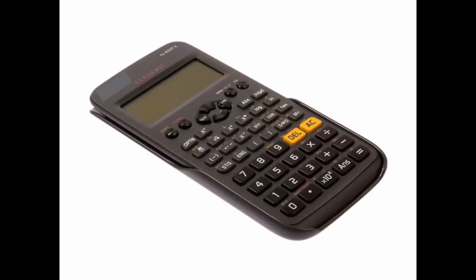Now remember, whilst a calculator is a wonderful thing, a calculator cannot do everything. You need to know how to use your calculator, and also that what you're inputting into your calculator actually makes sense.